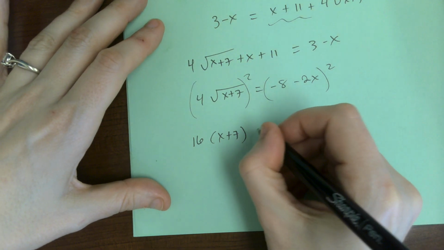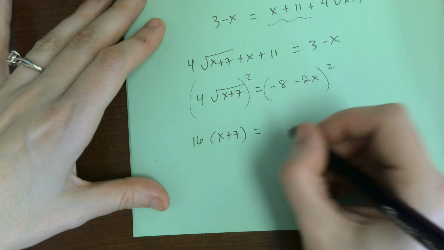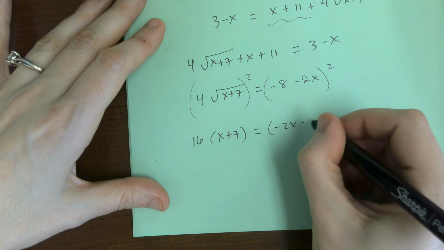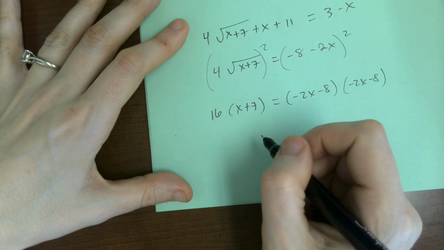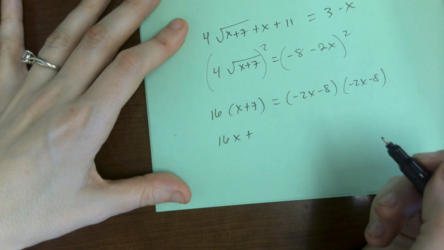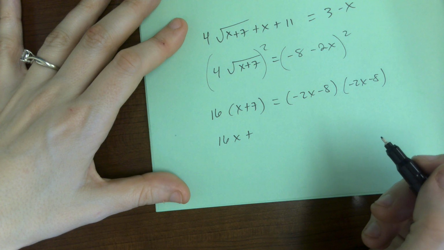Okay, and now this is equal to, so I'll write this twice. And I like to write the x first, so I'm just going to go like that. I'll distribute the 16 now, so it's 16x plus 70 plus 42.